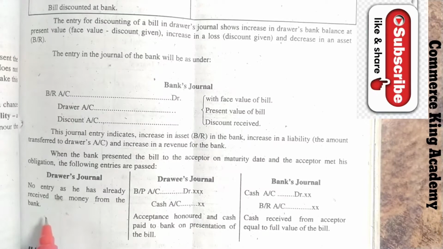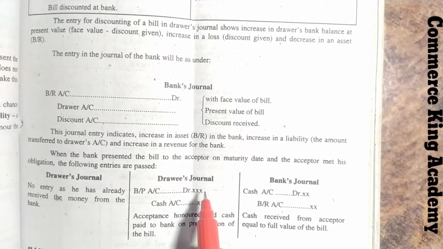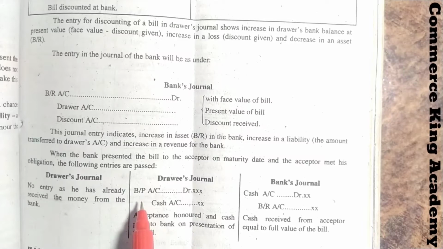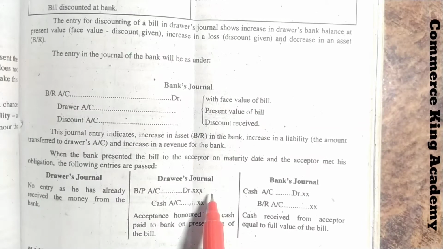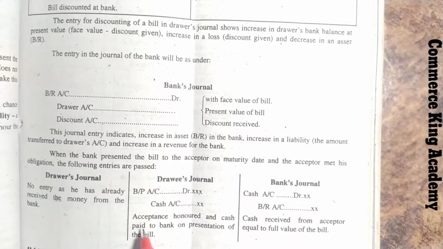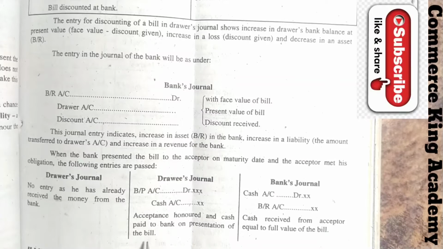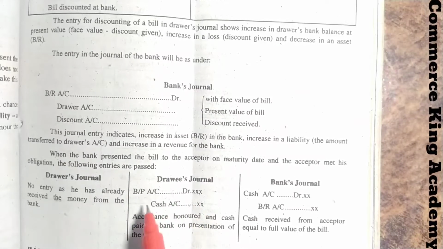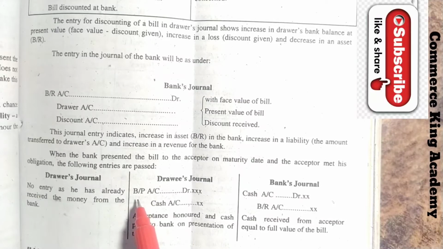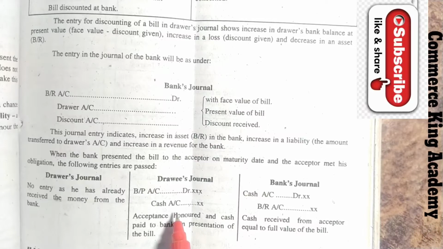When we talk about the drawee's account or journal, the entry would be bills payable account debited, cash account credited, with description: acceptance honored and cash paid to bank on presentation of the bill. That's why, decrease in the liability, bills payable account will be debited, and decrease in cash, so the cash account will be credited.